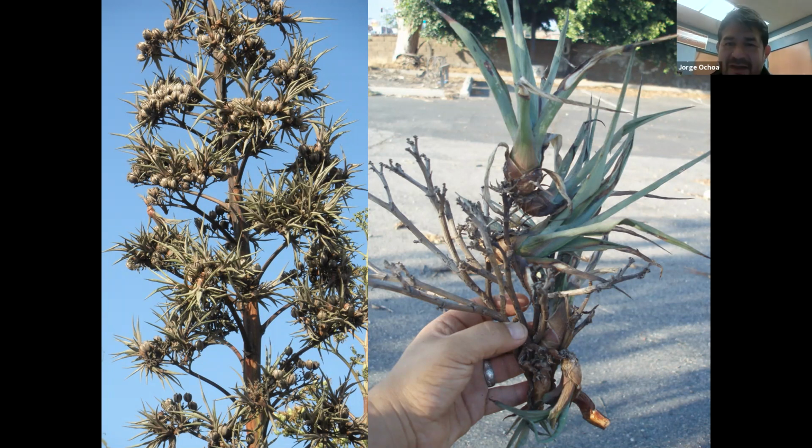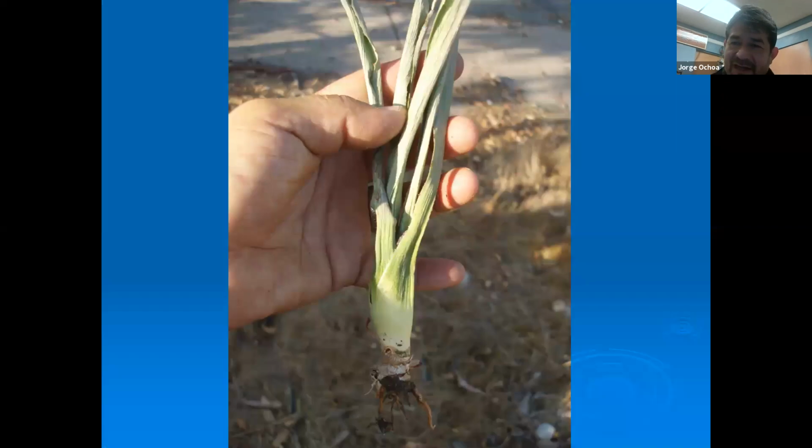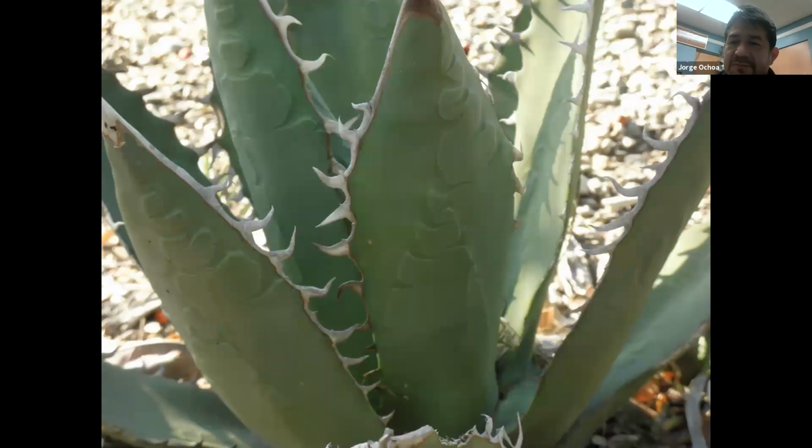It's just another way of surviving by just keep making clones of yourself so that you eventually achieve having seeds. And so here's some of the individuals that I removed and cleaned up. They already have roots, and so they are ready to be planted, or they'll naturally attach themselves to the ground.